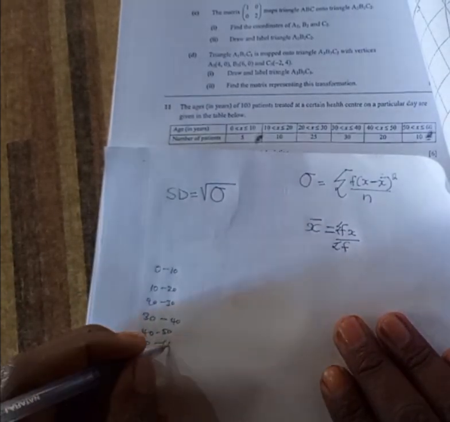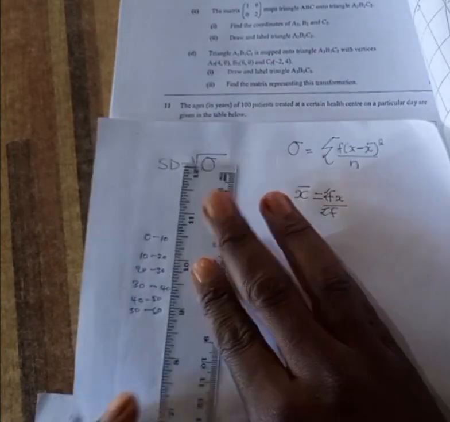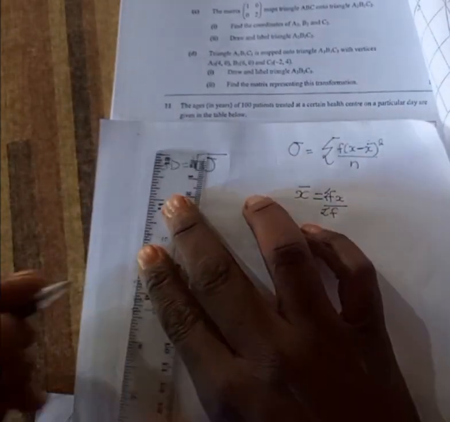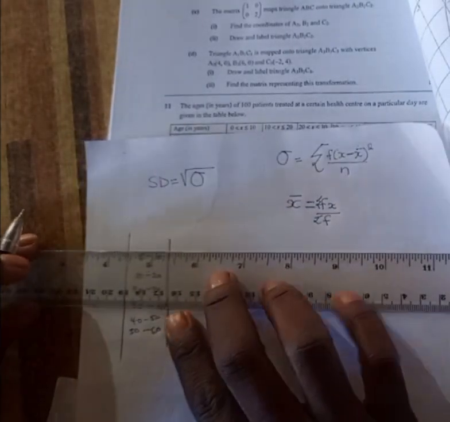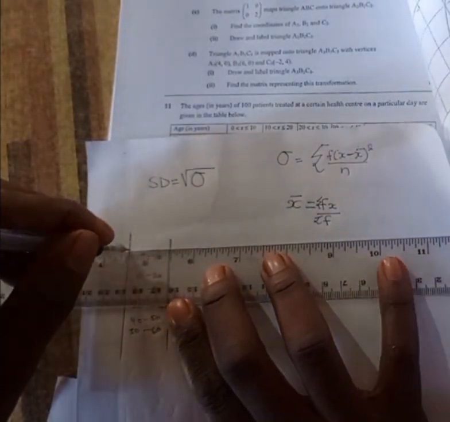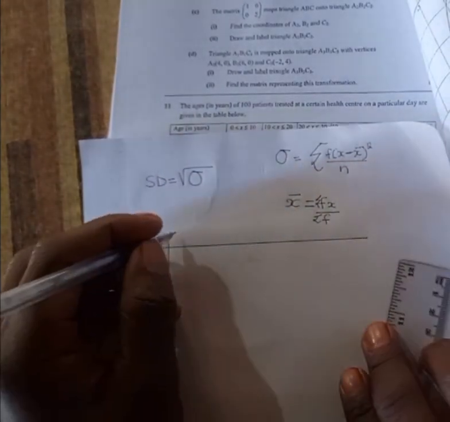Yeah, this is what we have. Using a ruler, you do this. Then from there, now you come to the frequency.